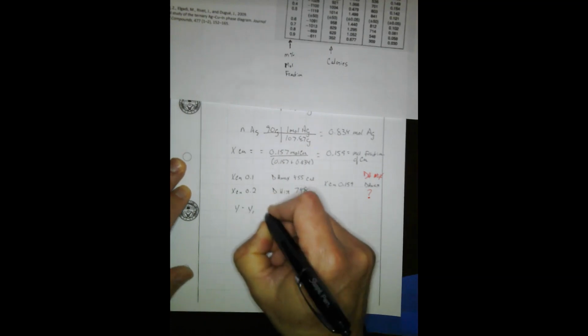The linear interpolation equation, I'll write it out for you. It deals with x and y: y minus y1 over x minus x1 equals y2 minus y1 over x2 minus x1.